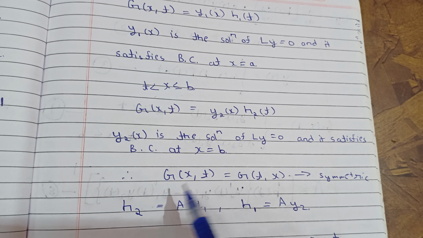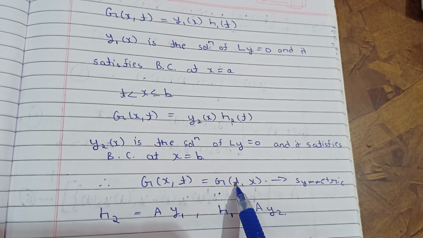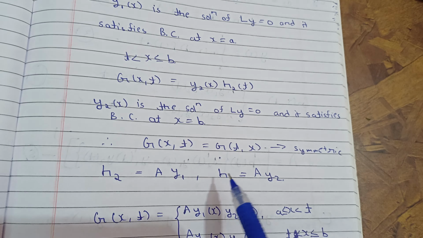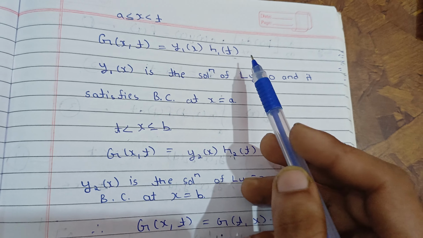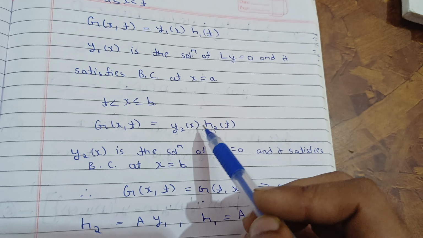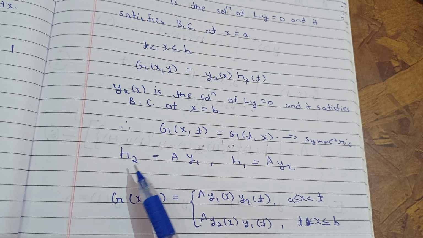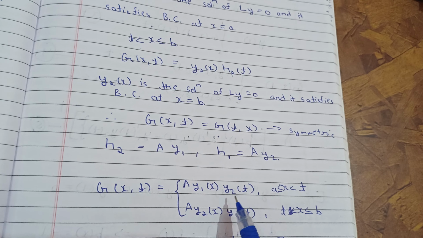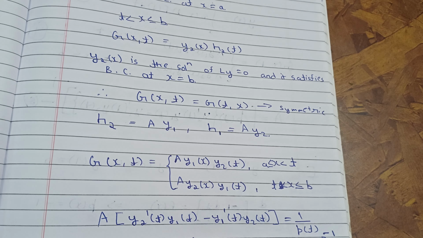Now by the symmetric property, G(x,t) must be equal to G(t,x). This can be equal only when we write h2 equal to a y1 and h1 equal to a y2. Then you will get a y1 y2 and a y2 y1. So h2 is a y1, and in place of this we write a y1. So it will be y2(t) and a y2 y1(x).